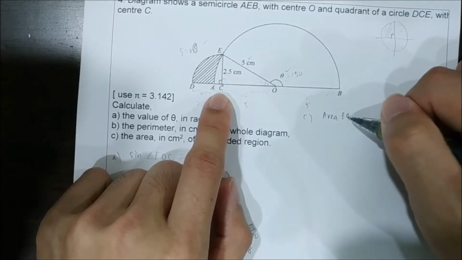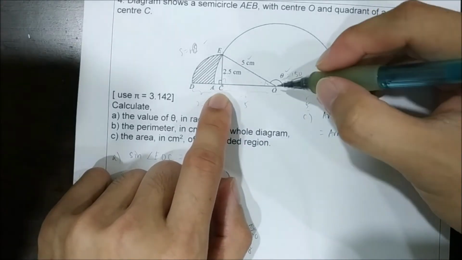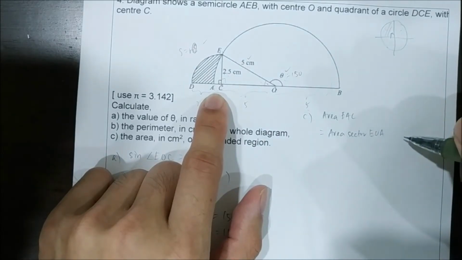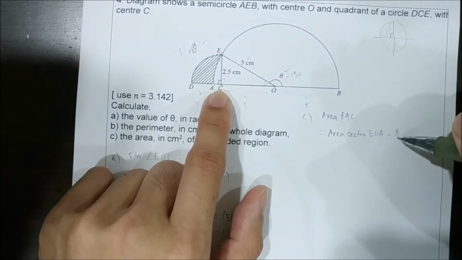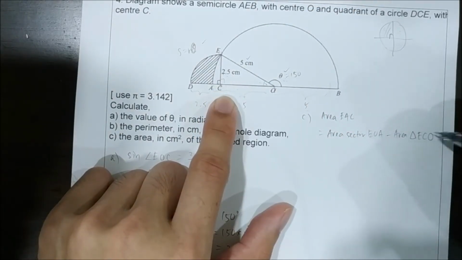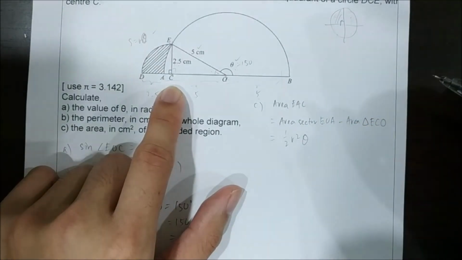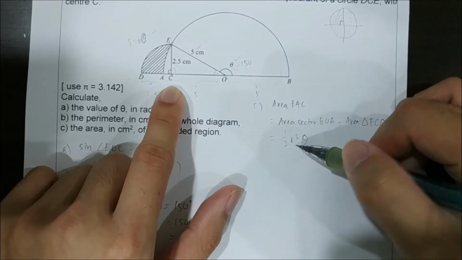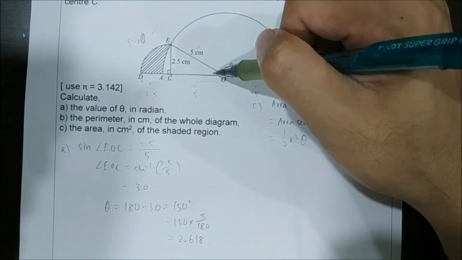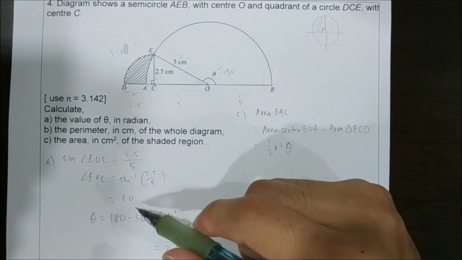Okay, so to find the area of EAC, first we need to find the area of the sector EOA minus the area of the triangle ECO. So the area of the sector, we use 1 over 2 r squared theta, where the r is the 5, theta is this, which we found just now, the 30 degrees. We change it to radian.